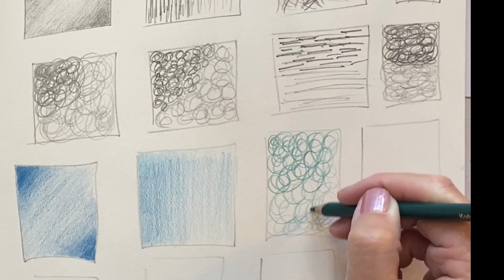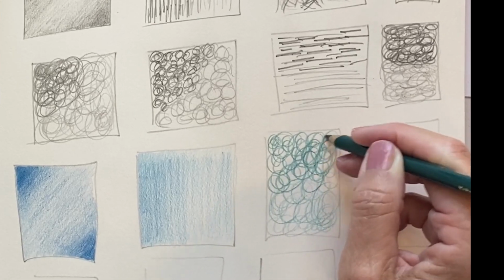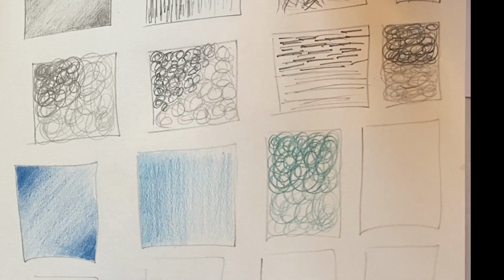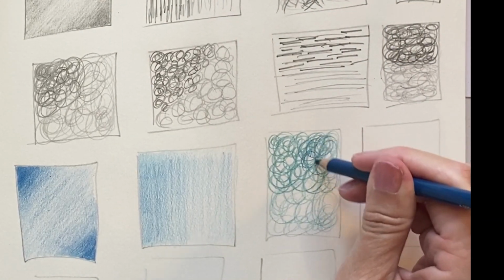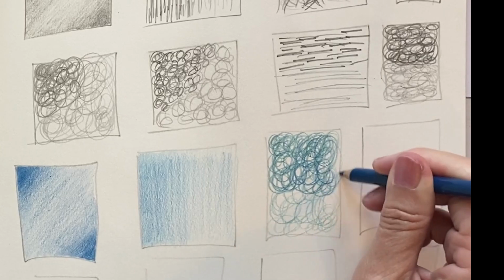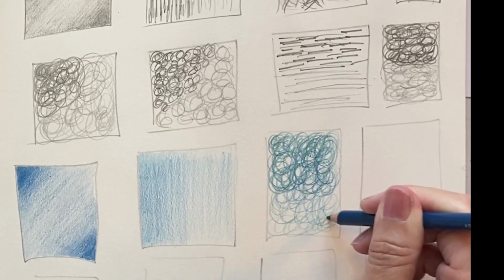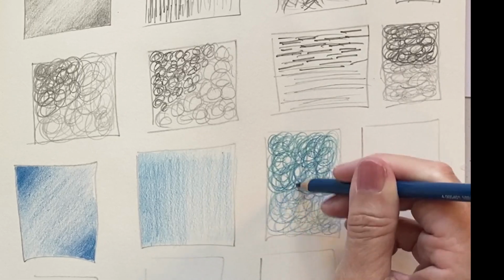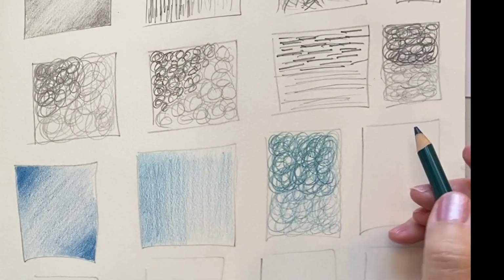So just coming lighter at the bottom, heavier at the top. And then I'm going to put in my blue up here and then just sort of fade it out. You really have fun with this technique. I really like it.